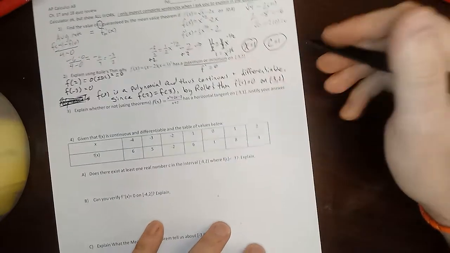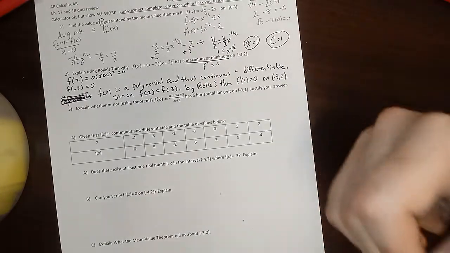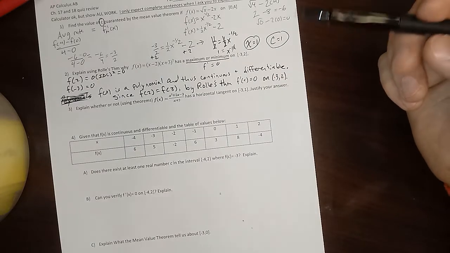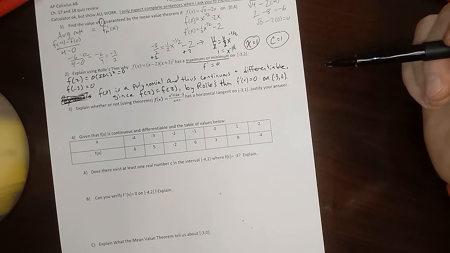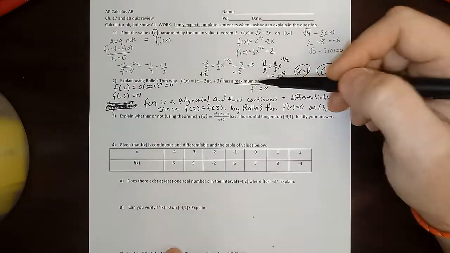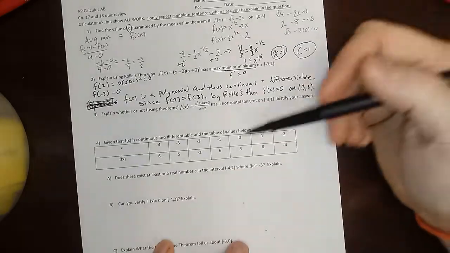So we could use brackets. I'm using parentheses. I'm pretty sure the AP exam accepts either one. So when in doubt, just use parentheses. Now, how many times? We don't know. We could say at least once.